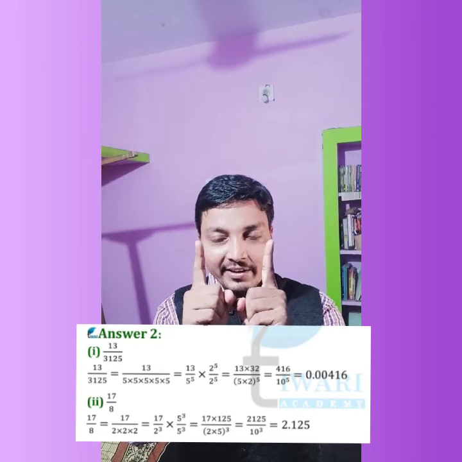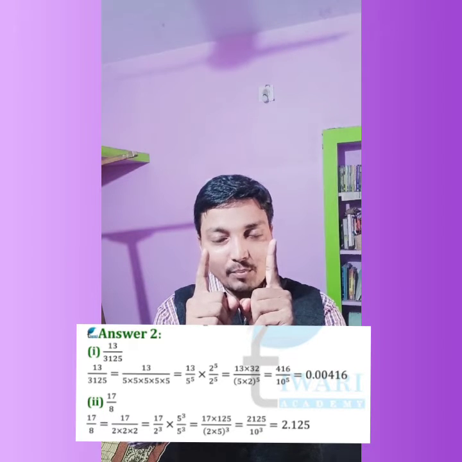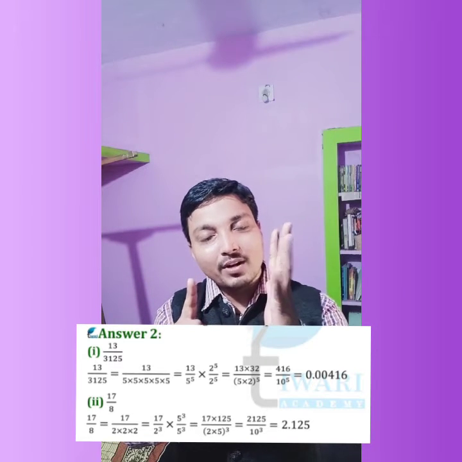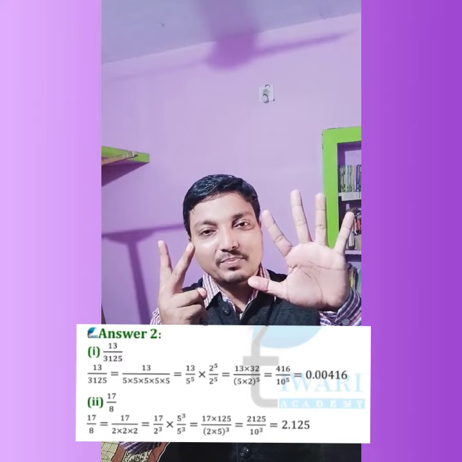How many 5s and how many 2s? Which one is greater? Suppose here the number of 5s is 3 and the number of 2s is 2, so you just have to multiply by one 2 in the numerator and also in the denominator. Suppose the number of 5s is 5 and the number of 2s is 2, then to convert it into decimal expansion, you have to multiply 3 twos in the numerator and the denominator both. Understood or not understood?